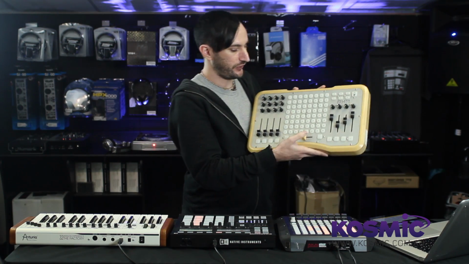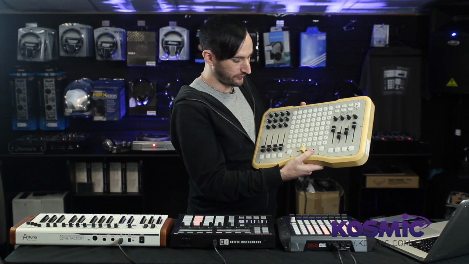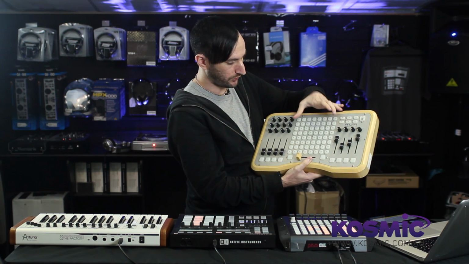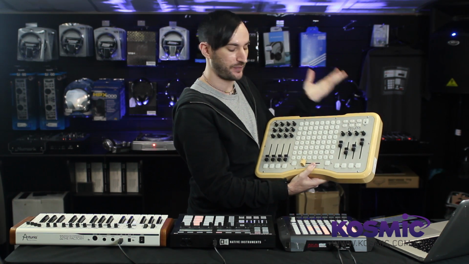So Livid Instruments produced this one. This is called an OM64. And it's a very similar idea to the APC-40, so you'll see we've got the standard 64 button grid here. We also have a range of other buttons here that you can map to do whatever you want.